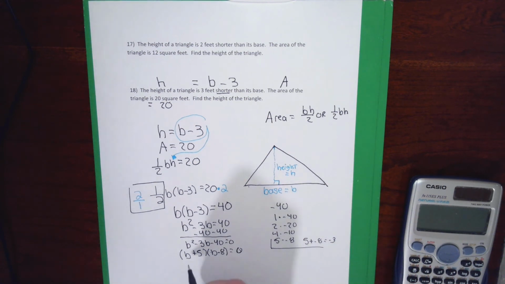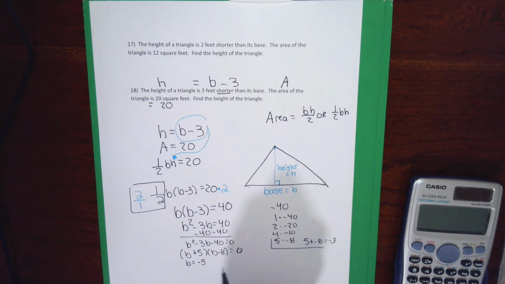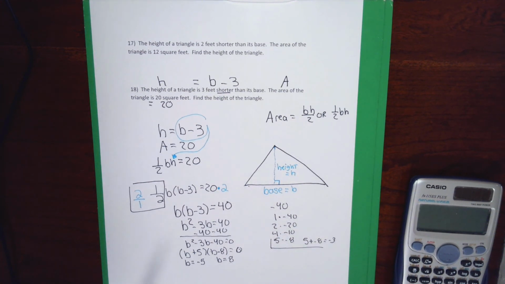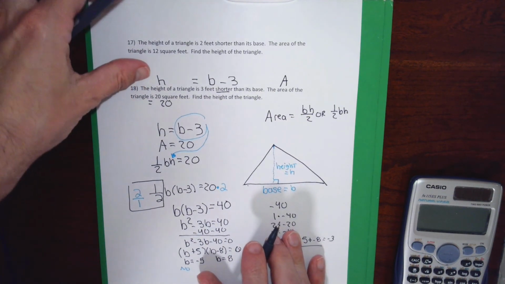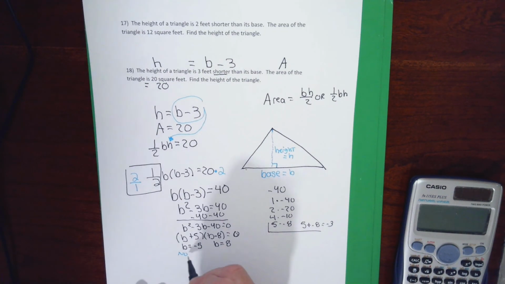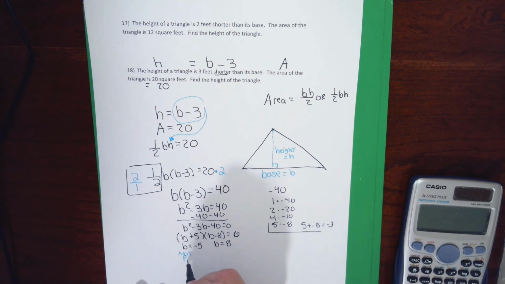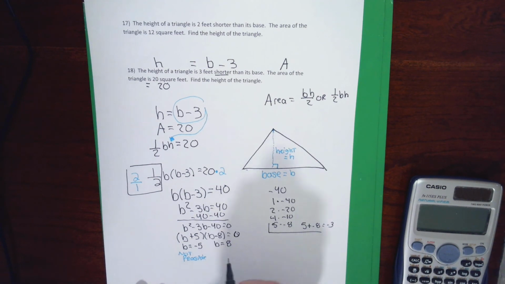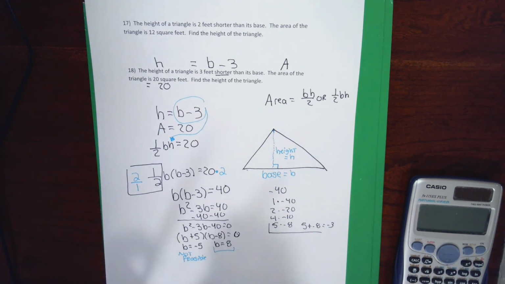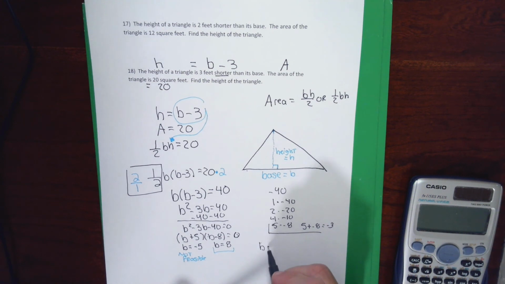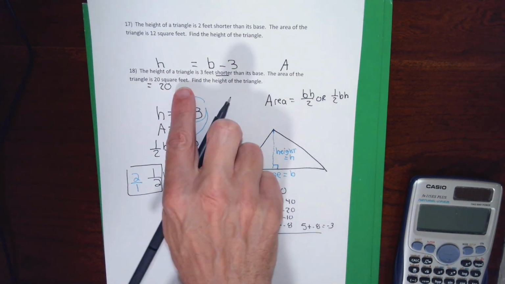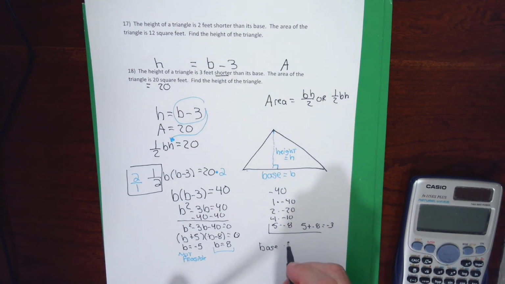I'm going to sight solve. The first, b plus 5, is going to give me an answer of negative 5. The second, b minus 8, is going to give me an answer of positive 8. The base of a triangle, it's a physical dimension. Physical dimensions can't be negative, so underneath the negative 5, I'm going to say it's not feasible. So my answer, the base of my triangle, is going to be 8, and the units are in feet because I see the word feet there. So the base is going to be 8 feet.